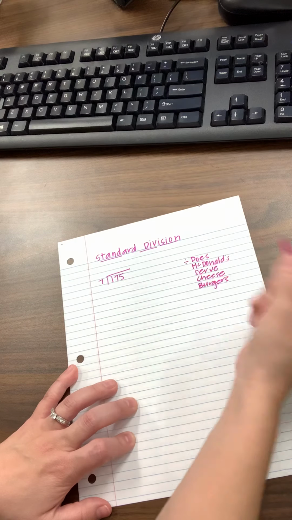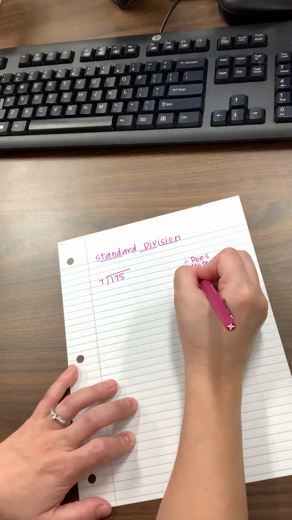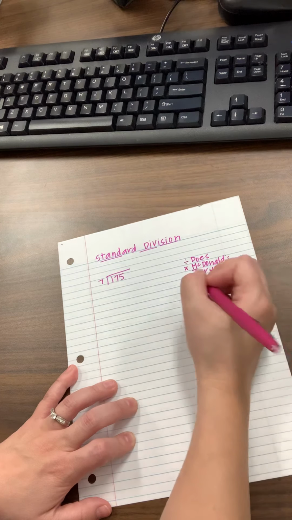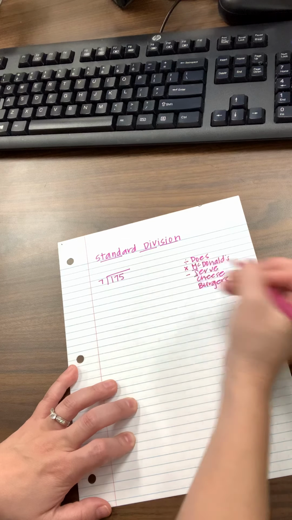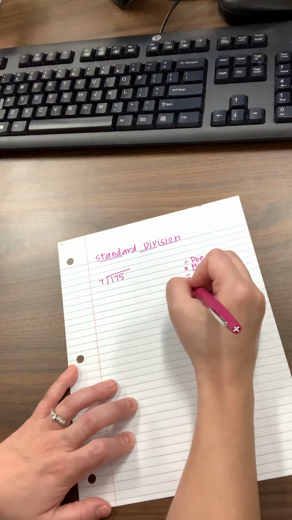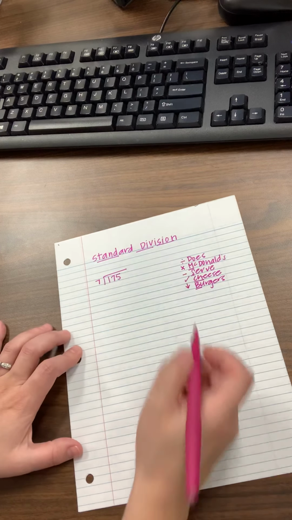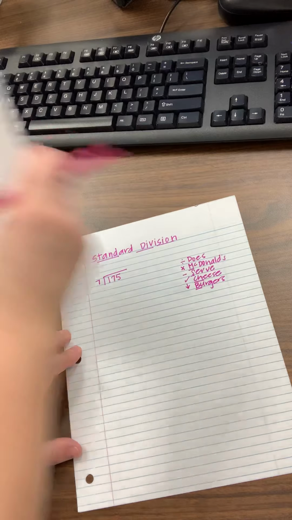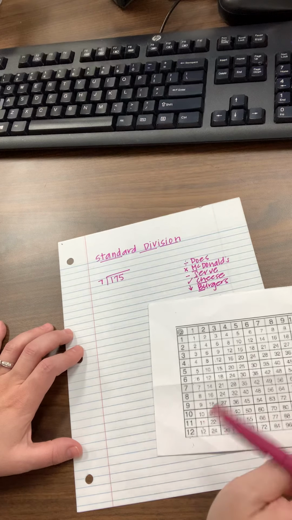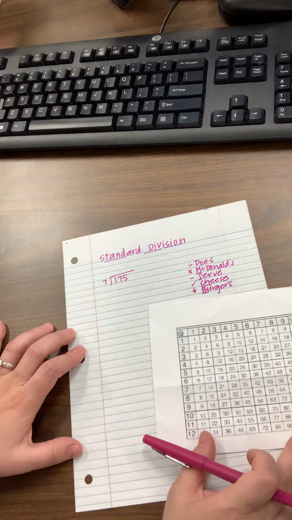The D in "does" is going to remind us to divide. The M is going to remind us to multiply. The S is going to remind us to subtract. The CH is going to remind us to check. And the B is going to remind us to bring down. Now I'm going to review those steps as I divide 175 divided by 7. So you want to grab your multiplication chart to go through this process.